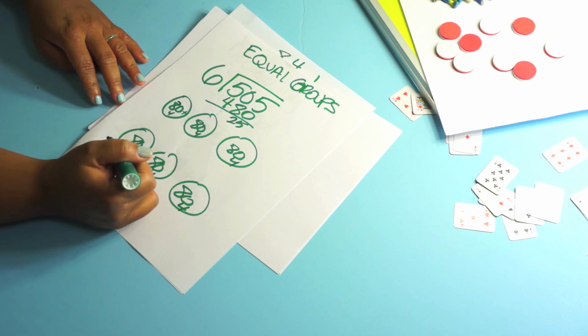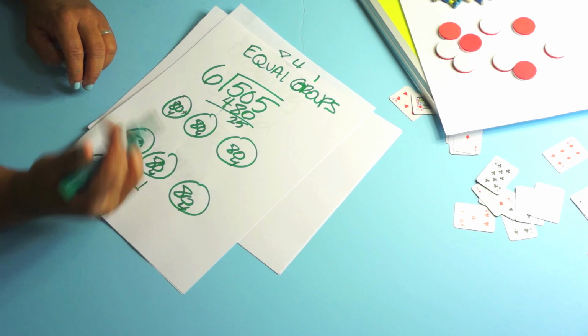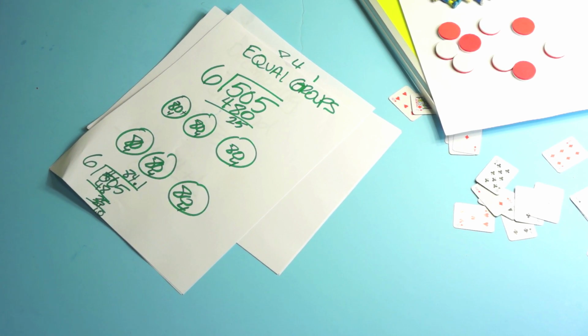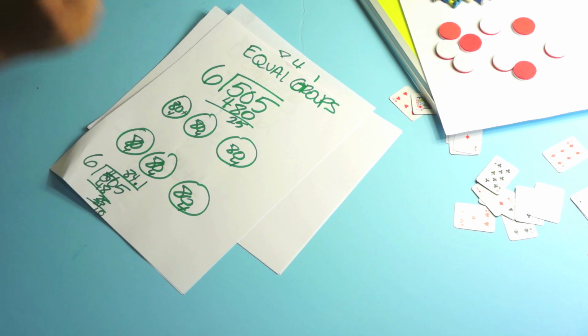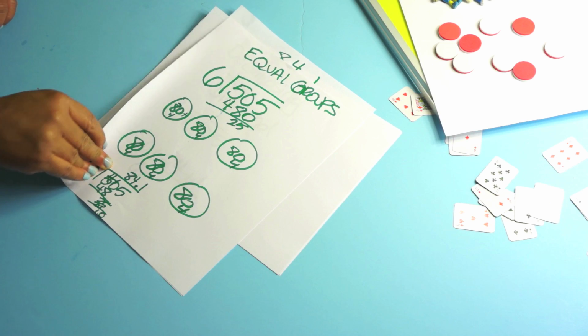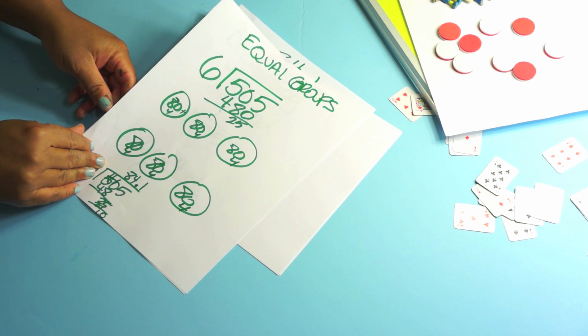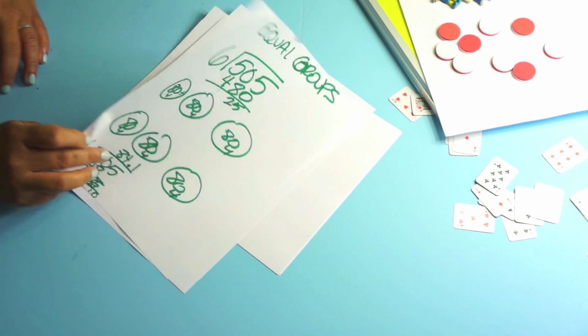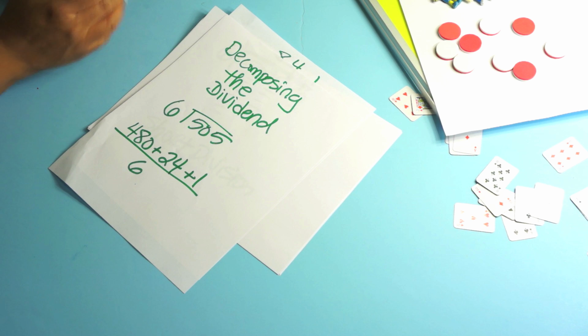But I had $84 and some change, and I'm not worrying about the change right now. So 84. 505 divided by 6 is 84. And this is equal groups. It's the equal group division method. It's a great way to build conceptual understanding. The next method is decomposing the dividend.